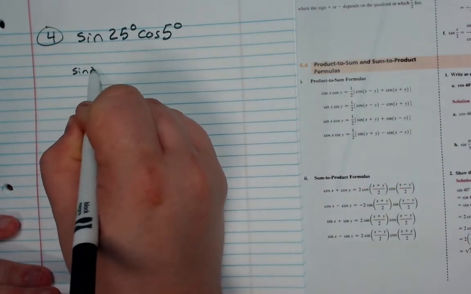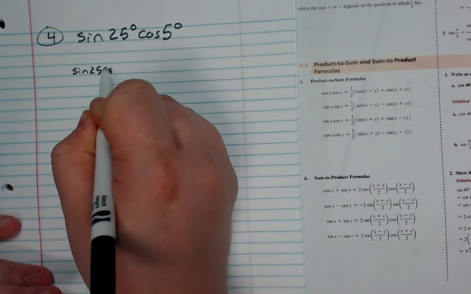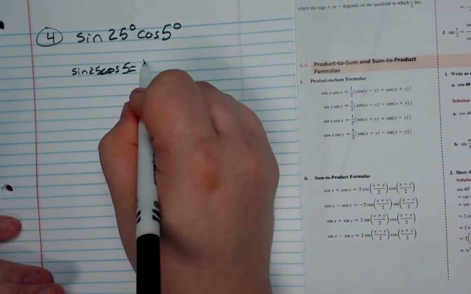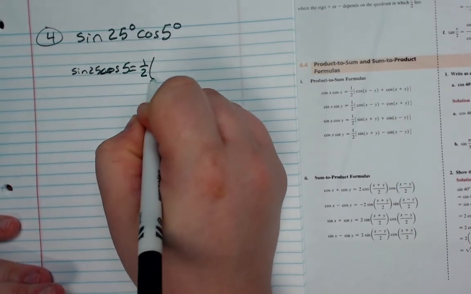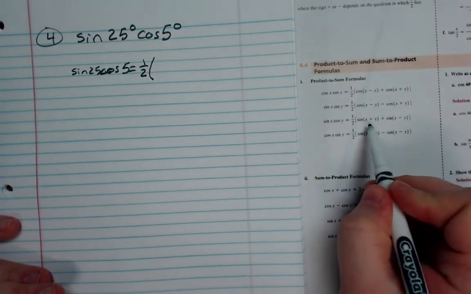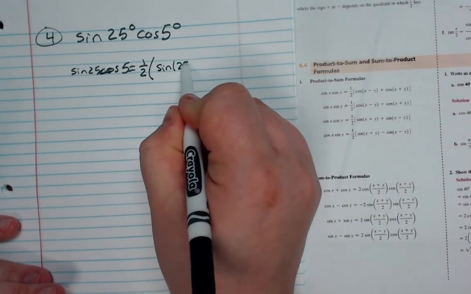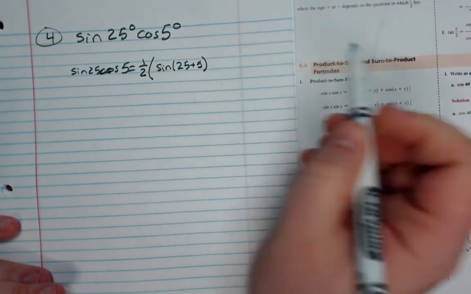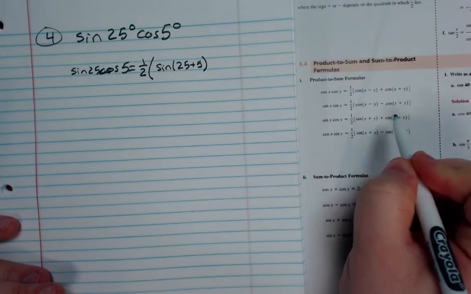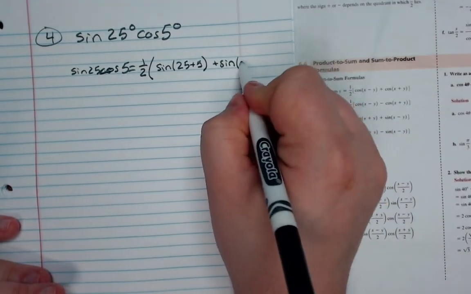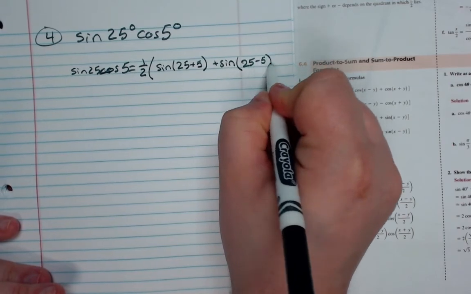Sine 25 cos 5 equals half sine cosine. We have sine of 25 plus 5 plus sine of 25 minus 5.